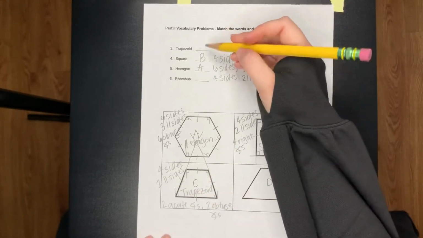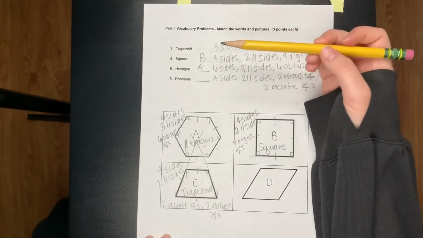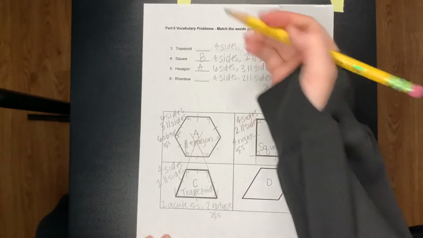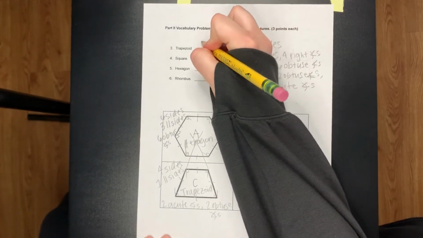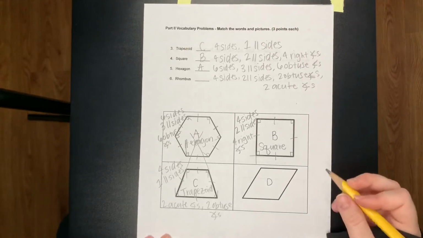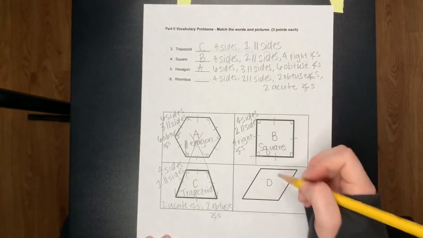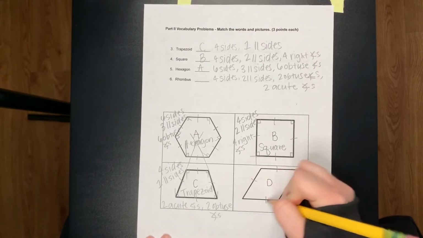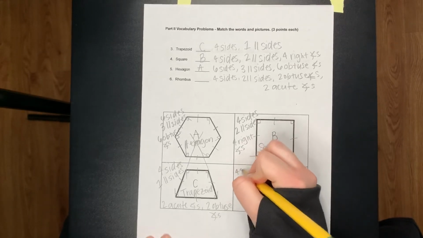So we're going to go back to our questions. Question 3 is a trapezoid, and it has the same classifications as we do have on figure C. So figure C is a trapezoid. All right, now figure D, last but not least, there's 1, 2, 3, 4 sides.